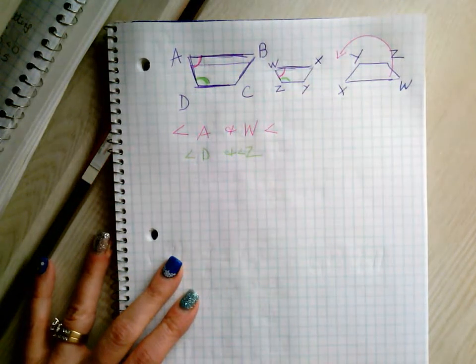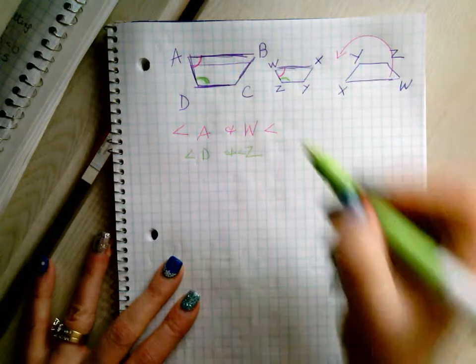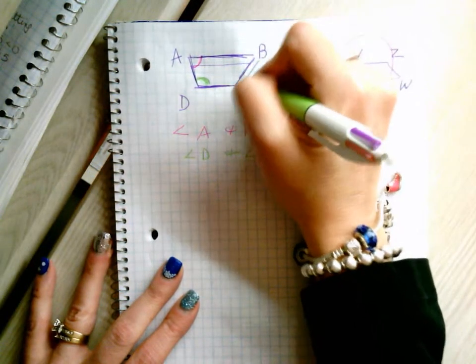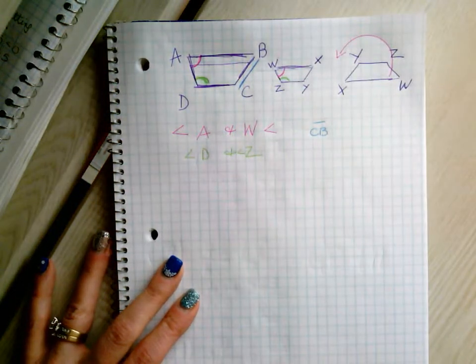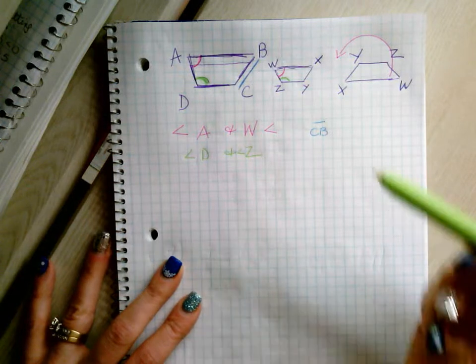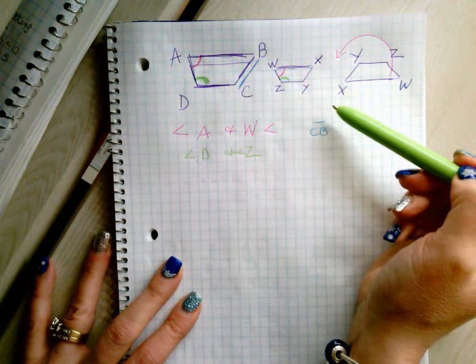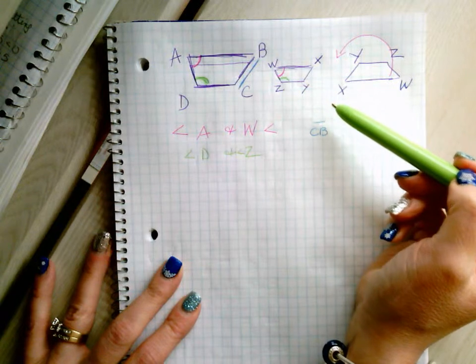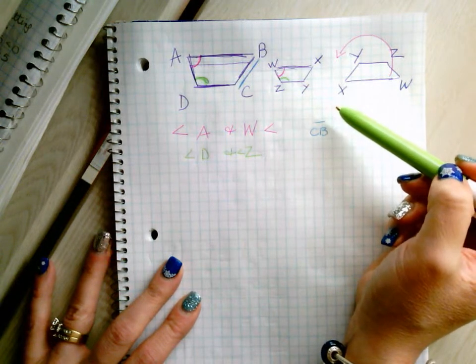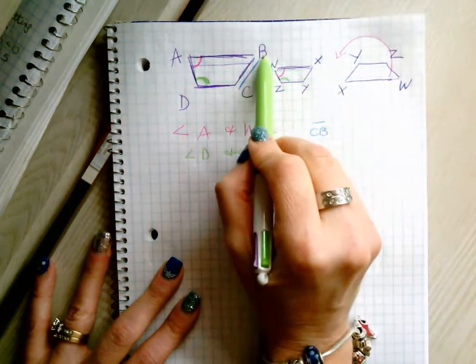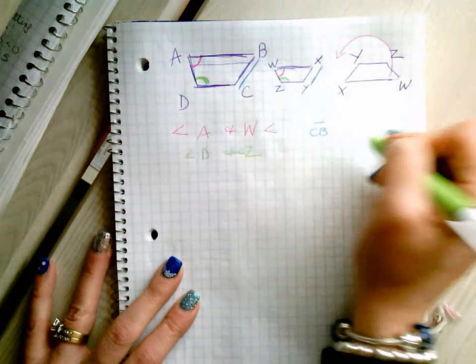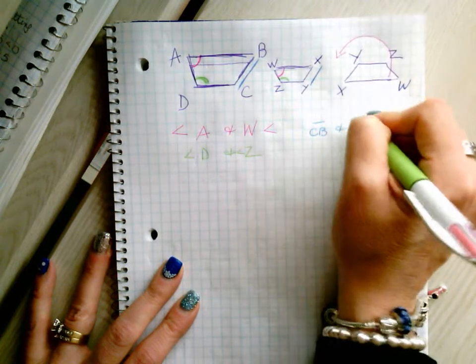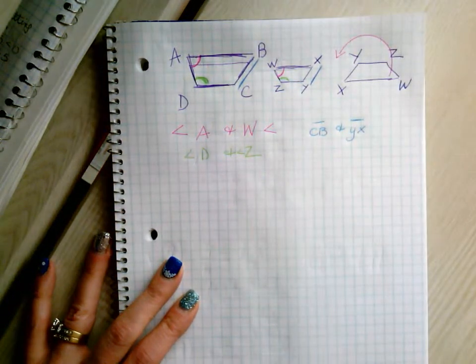Let's make sure we understand this by identifying some sides. What if I said side CB? What will you say it matches in the other quadrilateral? Side CB. Ben, what would you say? Nope. You're naming the right side, but you're saying it wrong. I said CB. So what must you say? YX. You have to say it in the correct order. Okay?